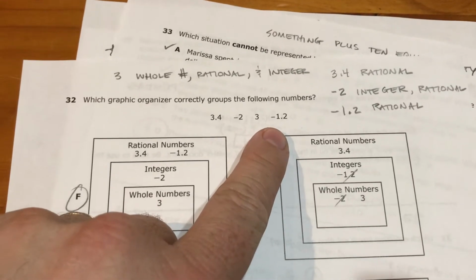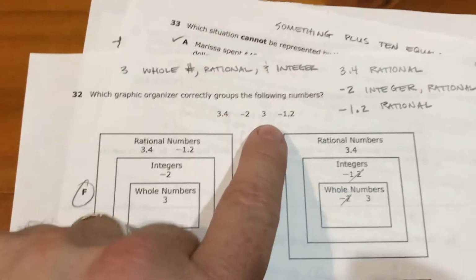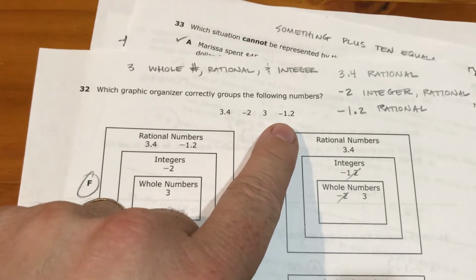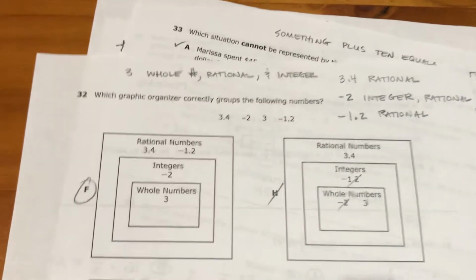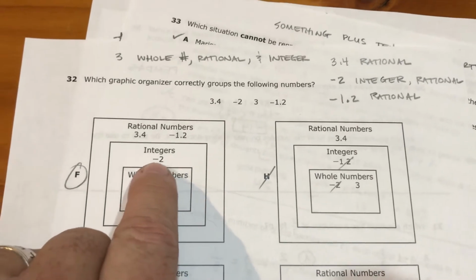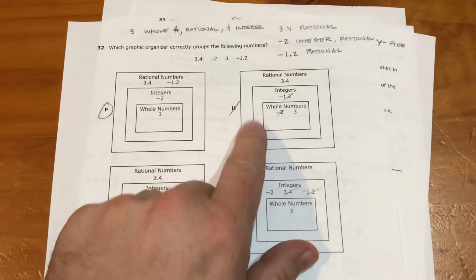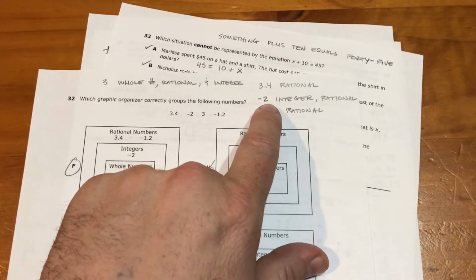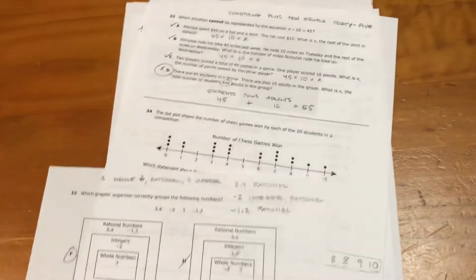Negative 1.2 is, sorry, you're getting to listen to my dogs bark there, but negative 1.2, don't think that just because it's negative, it's an integer only. It's still a decimal, so it's a rational number, and it can only be a rational number. Integers never have decimals that go with them, so just think back to when we talked about this and try to find which categories they go in. Remember what it takes to be a rational number, fractions and decimals, what it takes to be an integer, and what it takes to be a whole number. And that should help you remember your categories that they go in.